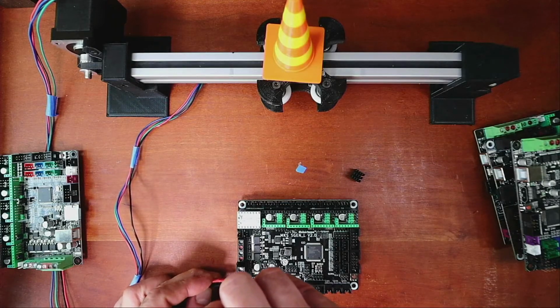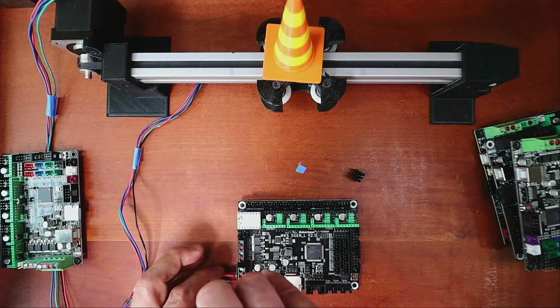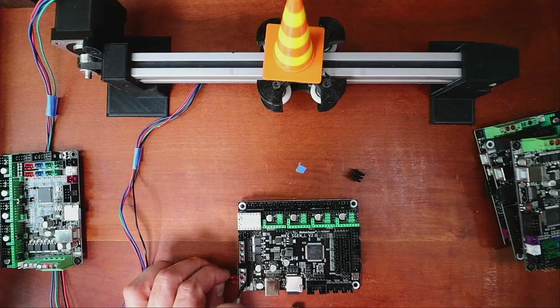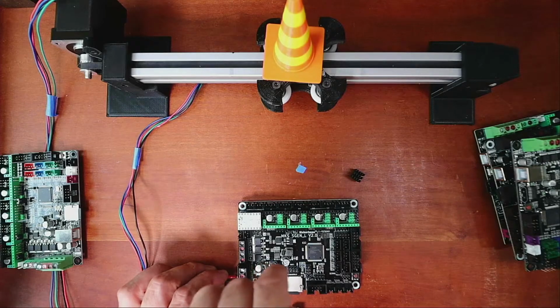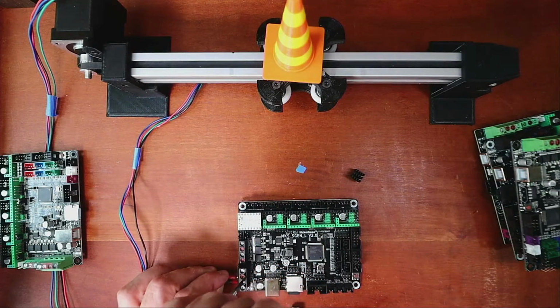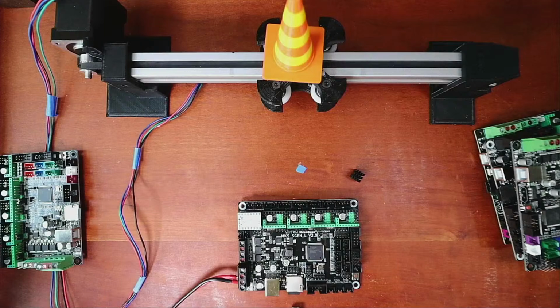And then I'll slide them in, and this ensures a good connection and no shorts, or at least that's the working theory. But it's a safer way to work with the board. So that's now in there.